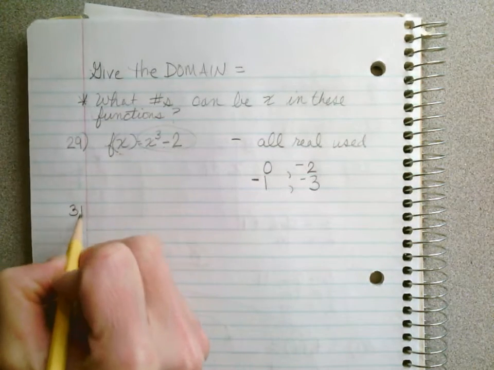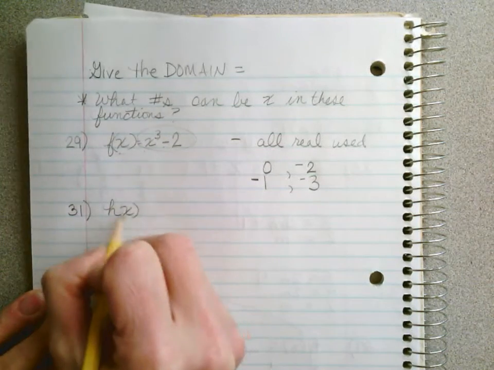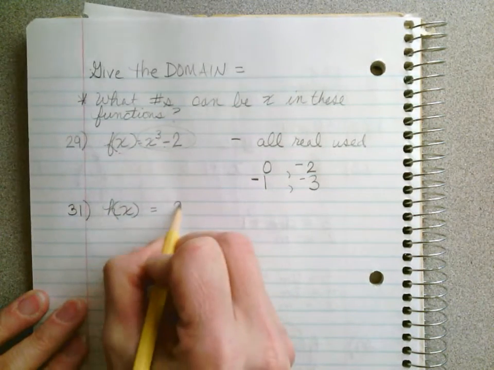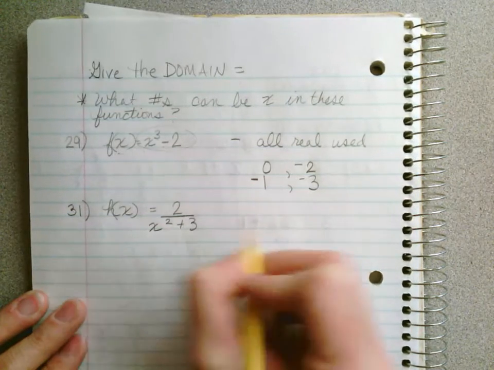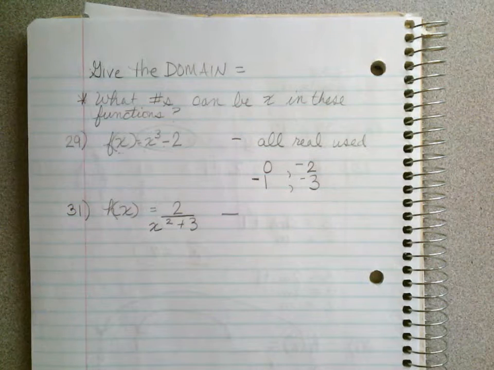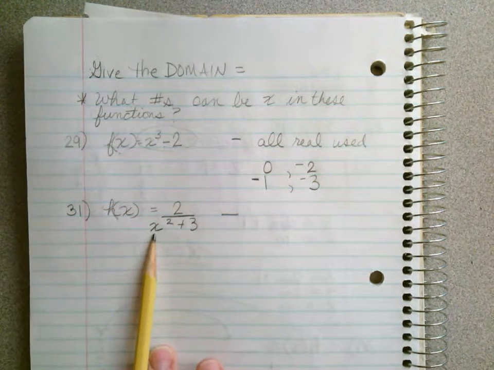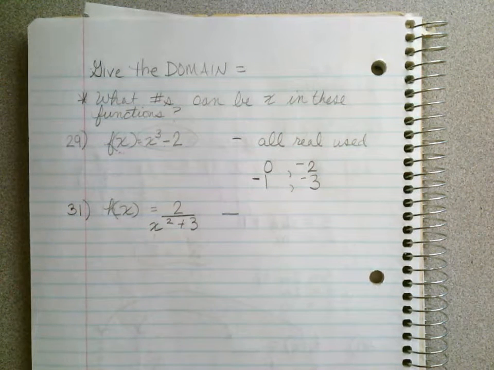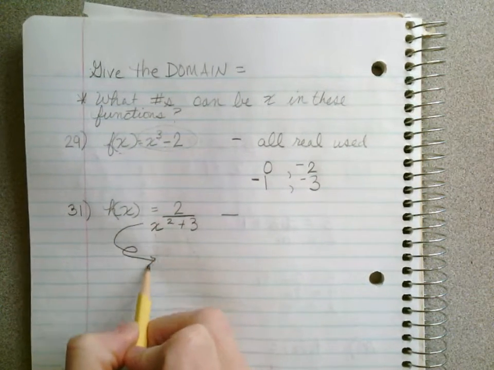31 asks for this function, what could be chosen for the domain, x squared added to 3. And I say to you, what can't be used. Don't try and ask yourself what can be. Think what can't be. 0? Good guess. But if I square 0, what do I get? And that's a great way to start the thinking process. What Dylan was doing was looking for how this becomes a 0.